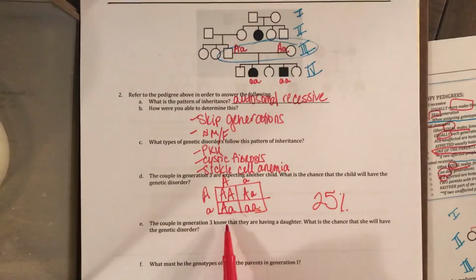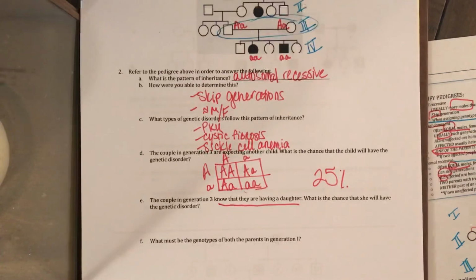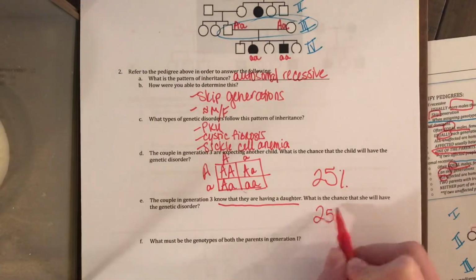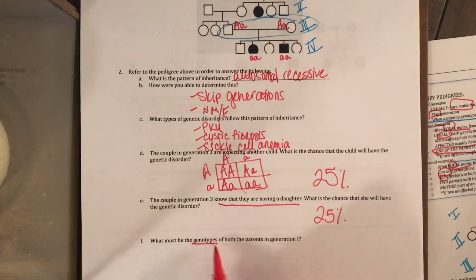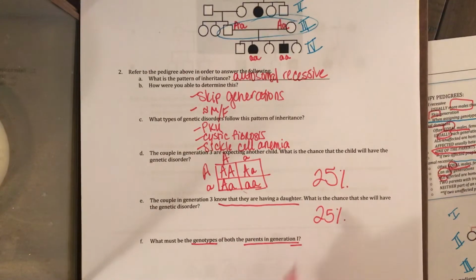Now, this couple they know that they are having a daughter. What's the chance that she will have the genetic disorder? It's still 25% because since it's autosomal, gender doesn't matter. What must be the genotypes of both parents in generation 1?